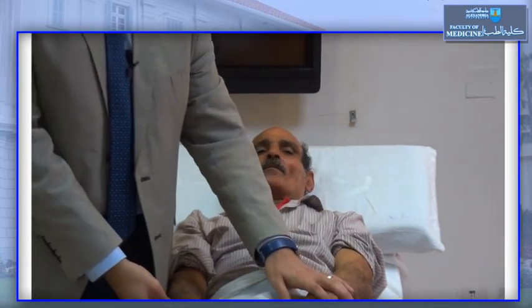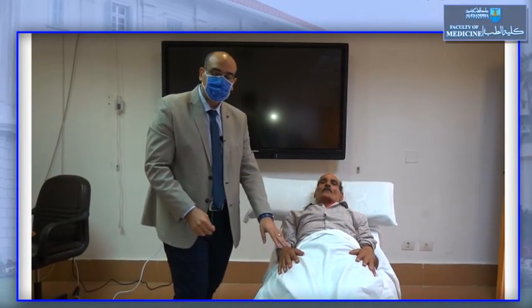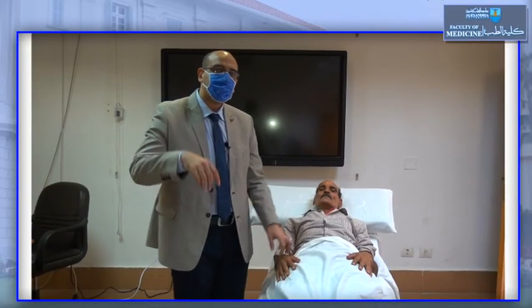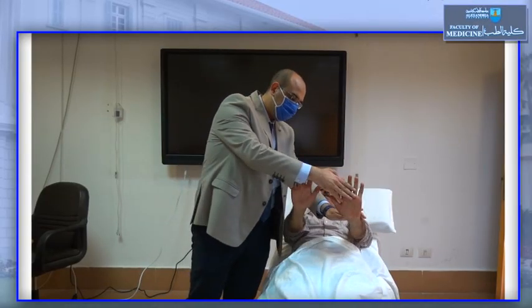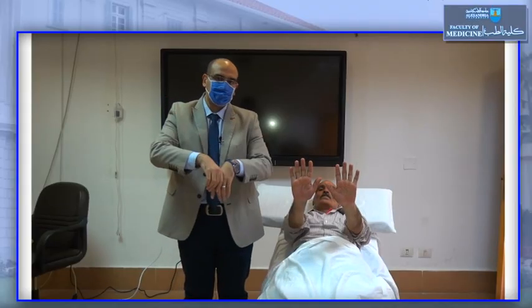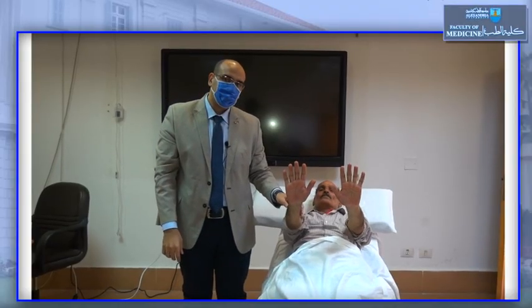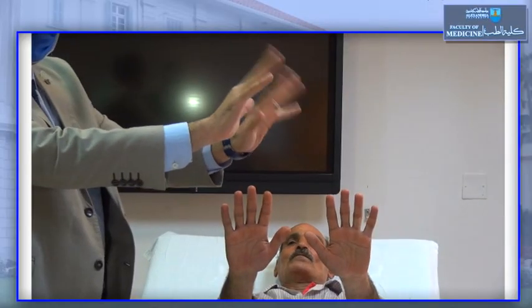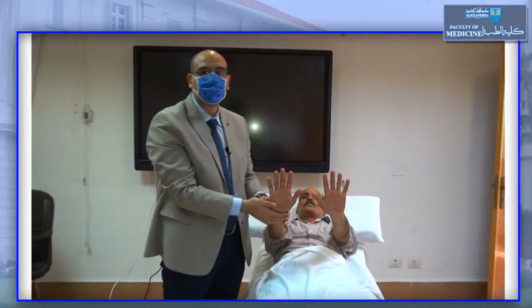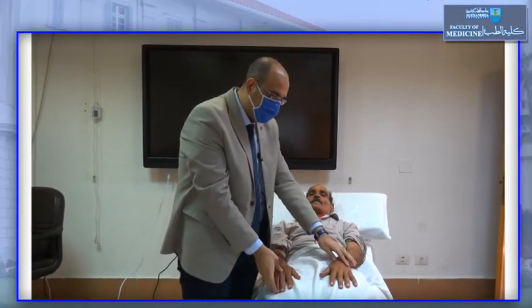If I want to examine coarse or flapping tremors, also called asterixis, which is present in cases of liver failure, respiratory failure, and renal failure, I ask the patient to outstretch his arm and make his arm like that. I should wait to see if it will move or not. There is no coarse tremor. If the patient does that, it is called coarse tremors, but this patient has none. This is very important to remember.